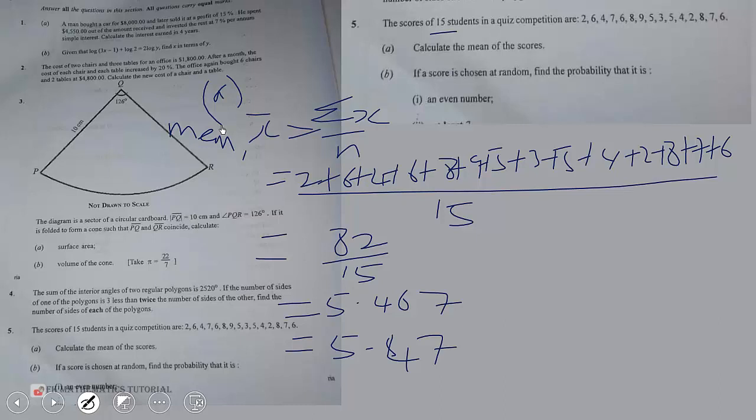So the even numbers: 1, 2, 3, 4, 5, 6, 7, 8, 9.